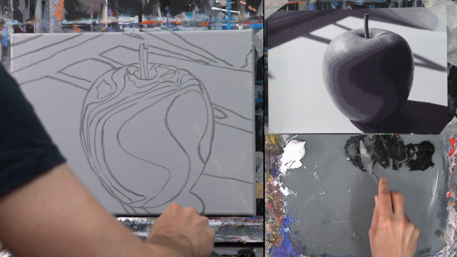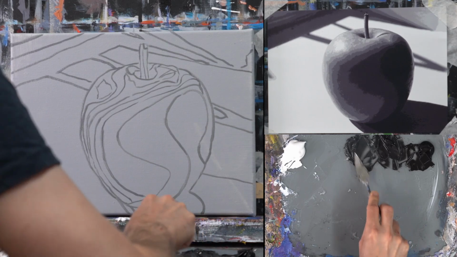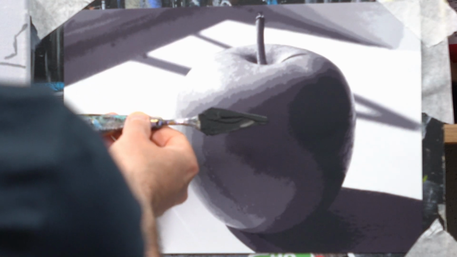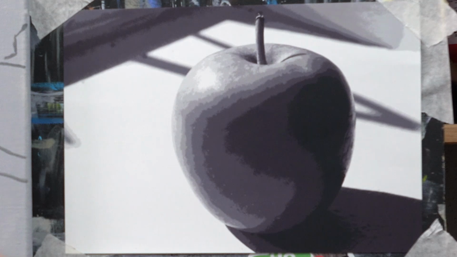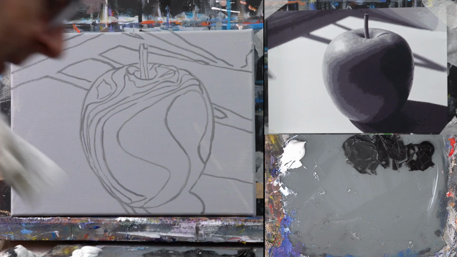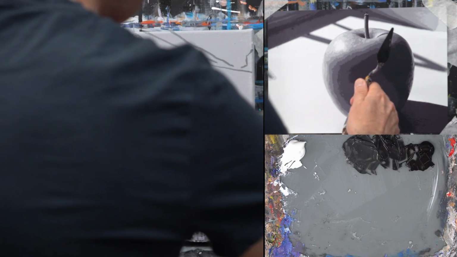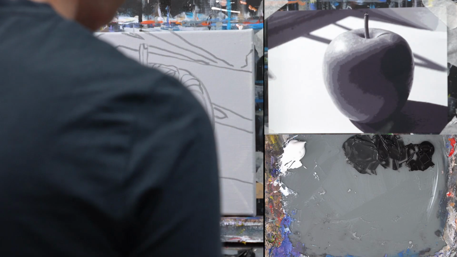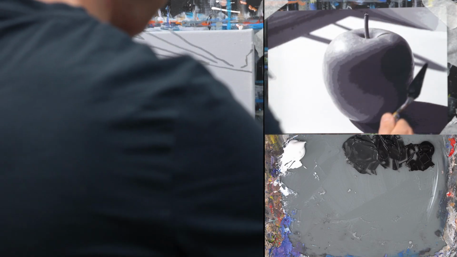Is it light enough? I will check it with the back side of my palette knife. That's rather good. See? It isn't too light, it isn't too dark, it's quite right. Okay, so that's my second value. And the second value, I will encounter it here as well, and in the stem here, and in the cast shadow on the ground as well.